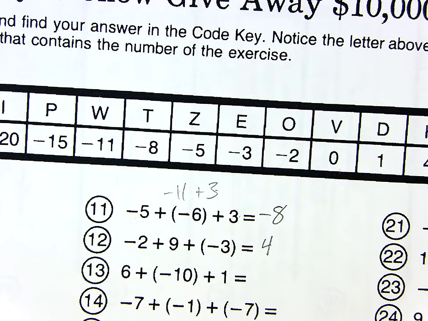So I don't care in what order you add them. That's totally up to you, because there is that commutative property of addition.